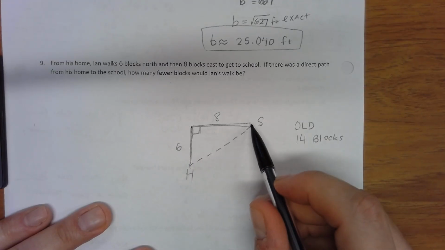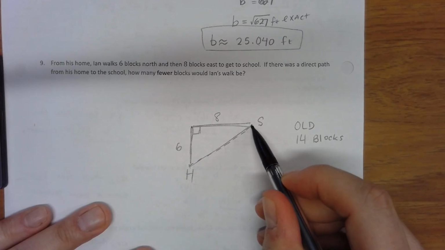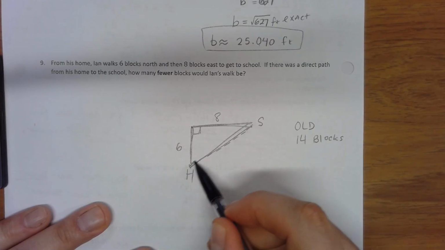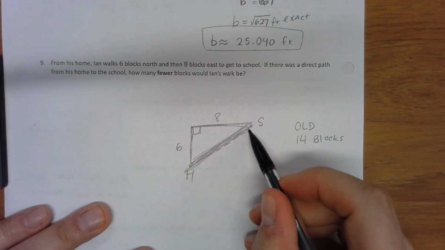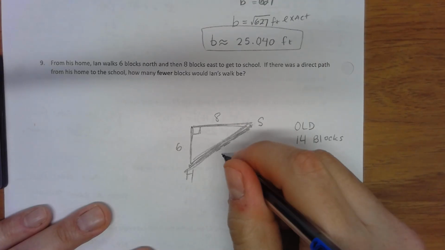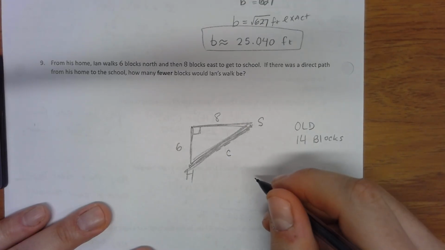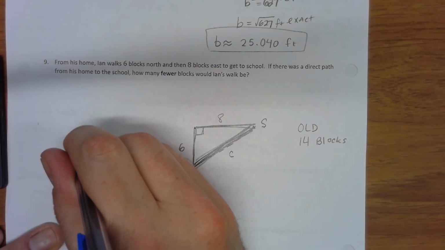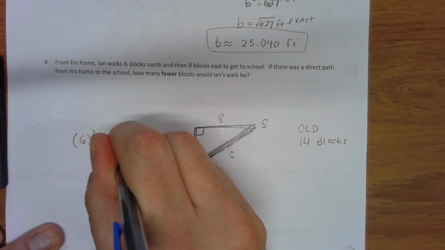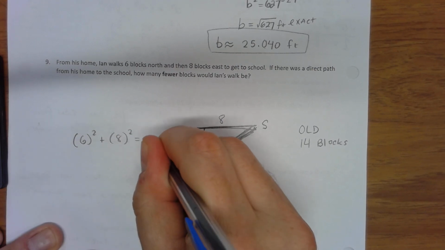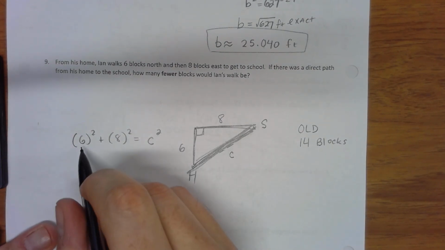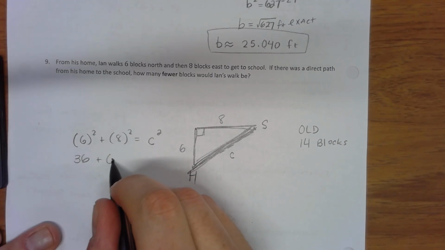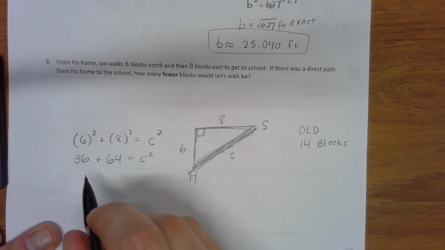To find this distance, we would have to use the Pythagorean Theorem. Are we looking for a leg or a hypotenuse? This side length, that direct path, would be the hypotenuse, a c value. So we're going to set up a squared plus b squared equals c squared. We're going to do 6 squared plus 8 squared equals c squared. 6 times 6 is 36. 8 times 8 is 64.